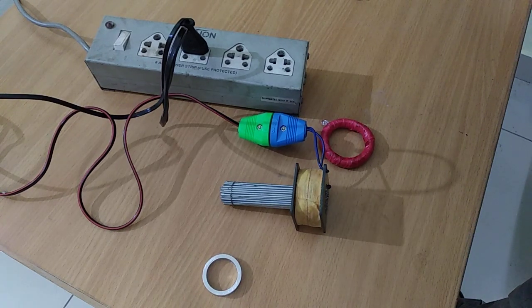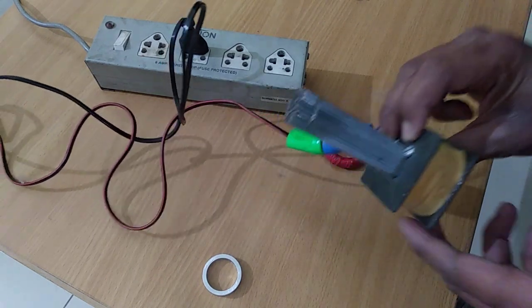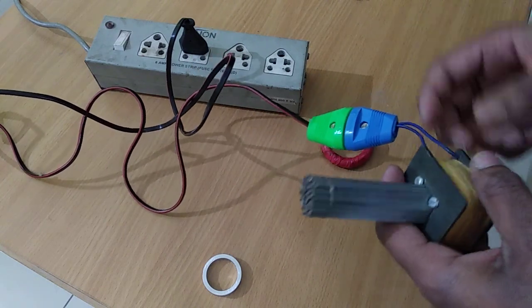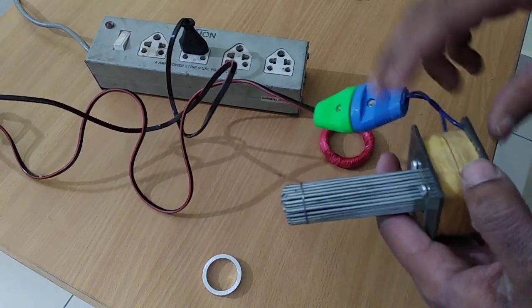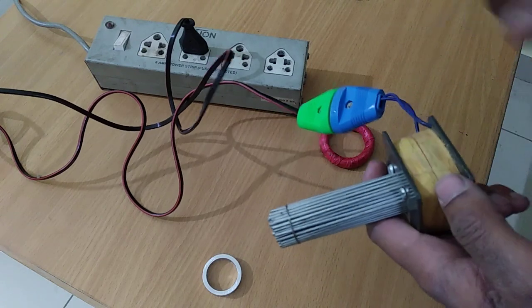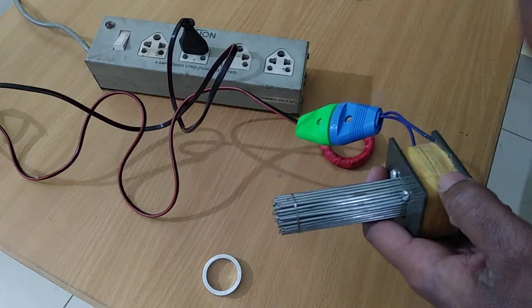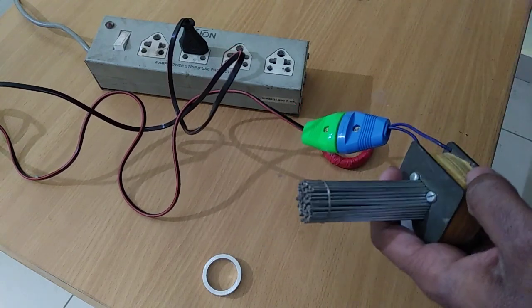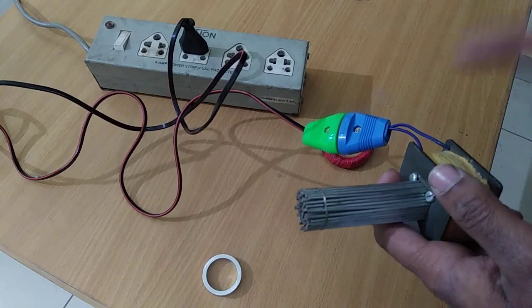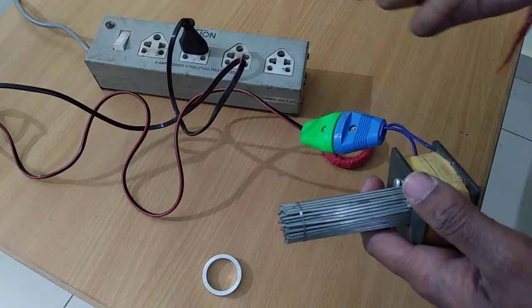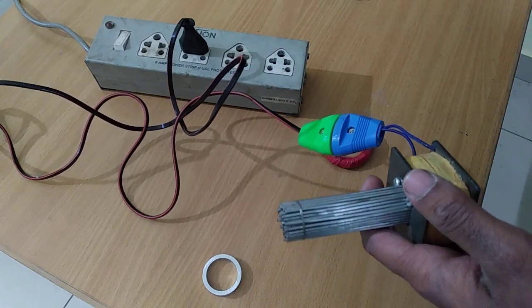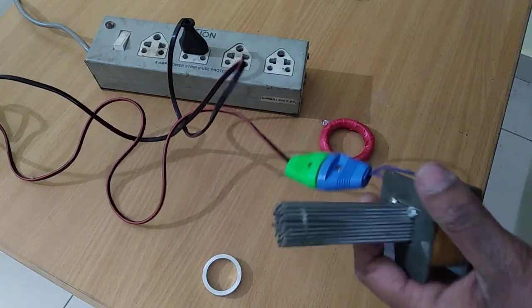This is our demo number 11, and in this demo, I'm again going to demonstrate the principle of electromagnetism, that whenever we supply an electric current, whenever there is a moving charge, it will produce a magnetic field, and that magnetic field will also produce induced EMF if we place a coil near it, right?